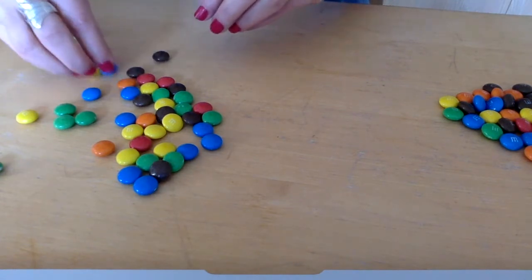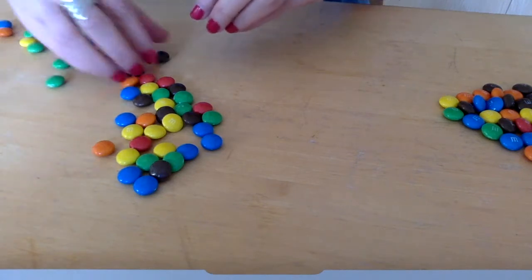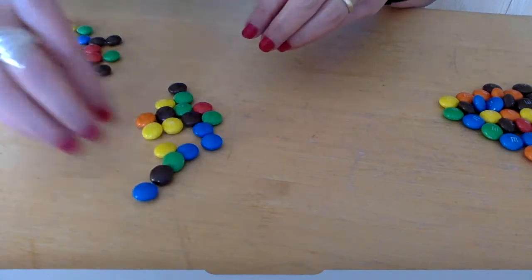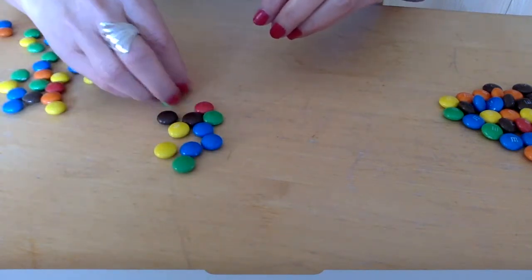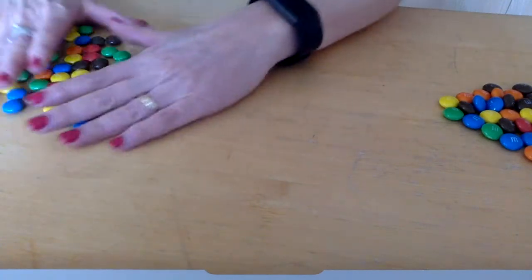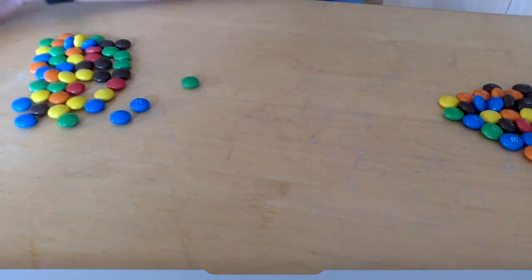Step number 4, count these remaining sweets and record the number in your table. 2, 4, 6, 8, 10, 12, 14, 16, 18, 20, 22, 24, 26, 28, 30, 32, 34, 36, 38, 40, 44, 46, 48. And I'm going to write 48 here in my table. Okay, so that's my result for throw number 1, 48.